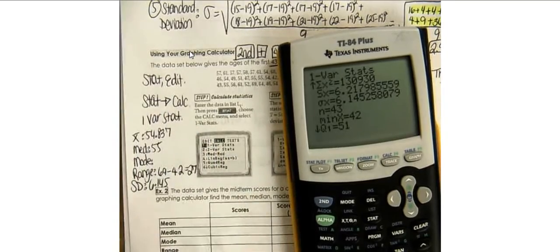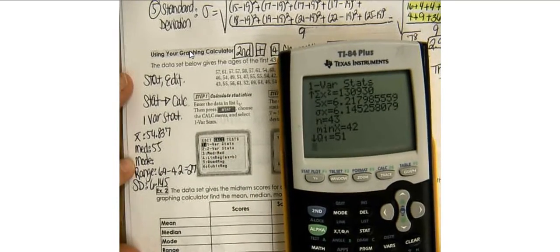So the only thing that the calculator does not tell you is the mode. So you have to analyze the numbers. When you analyze the numbers, we can look at the number 57, and 57 occurs 4 times. The next number that looks like it repeats most often is 61, and 61 occurs 3 times. But the number 54 occurs 5 times, and the number 51 also occurs 5 times. So our mode in this case, we have 2 of them.